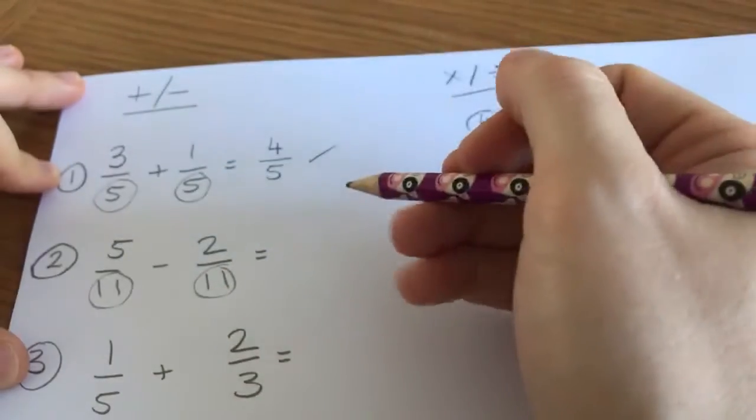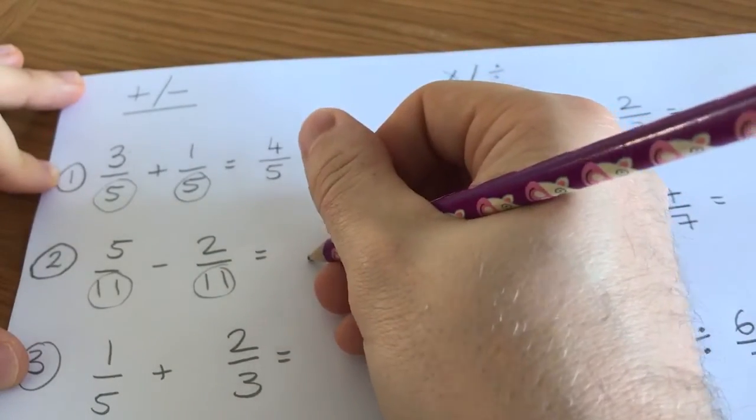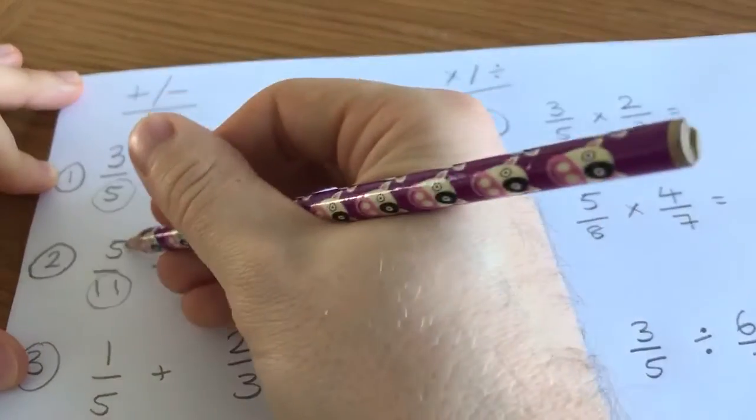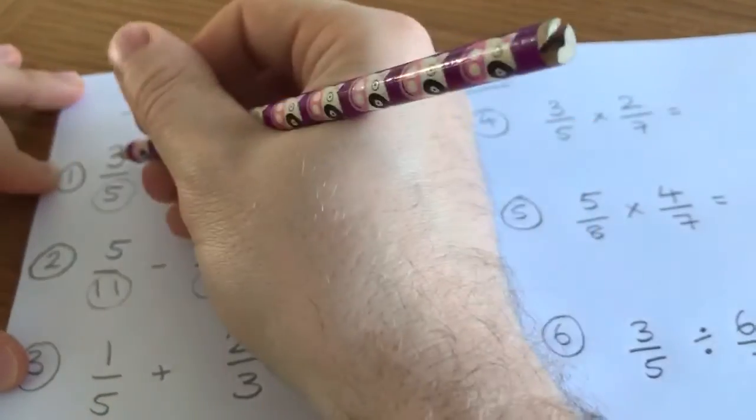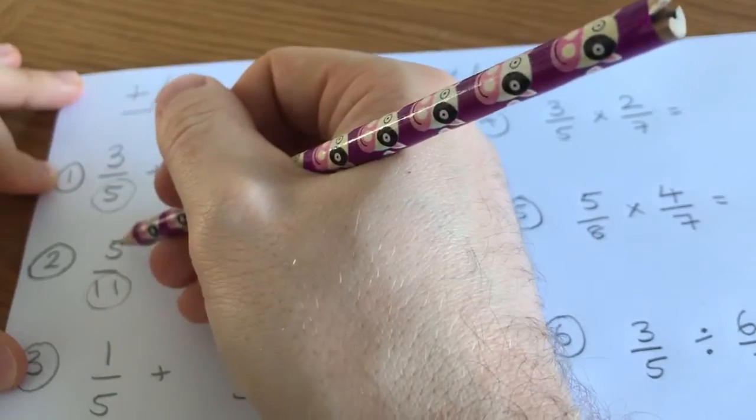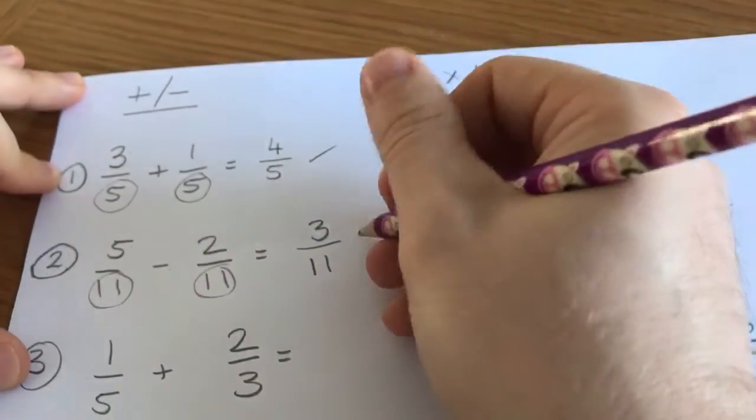Number on the bottom is the same. We get to keep it the same. And then do 5 subtract 2. Okay, so that's the only difference there. Rather than adding those two top numbers or numerators, we're subtracting.